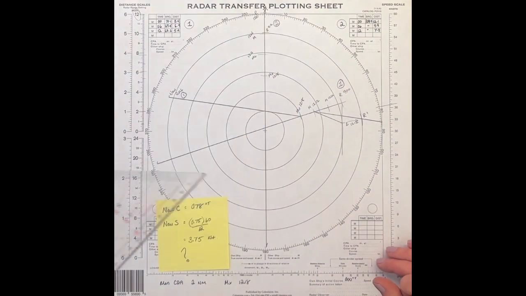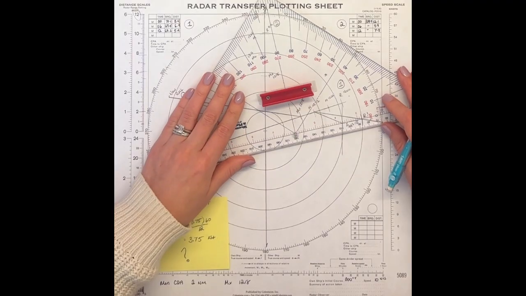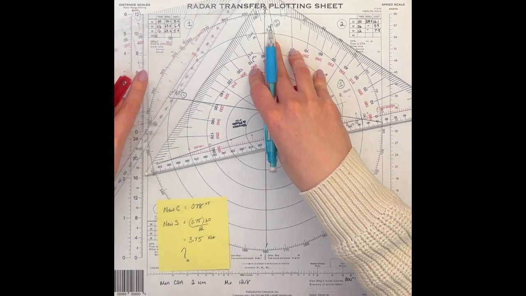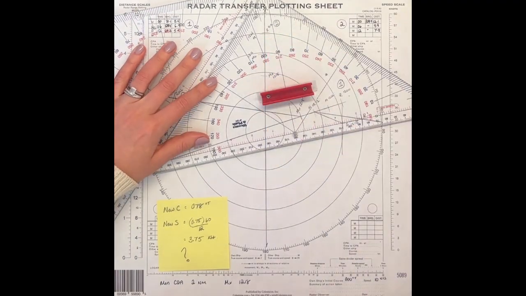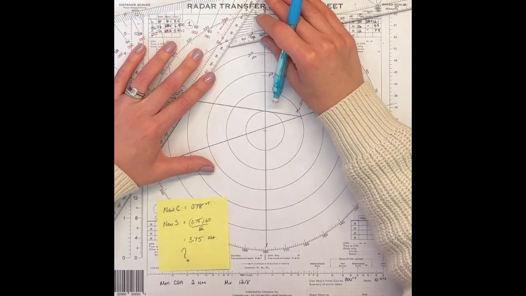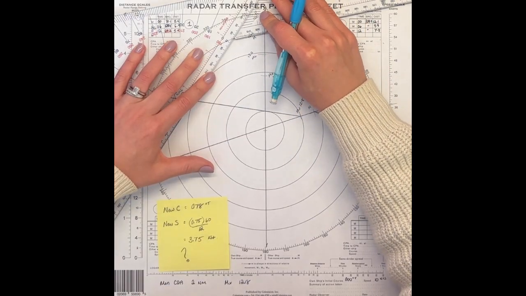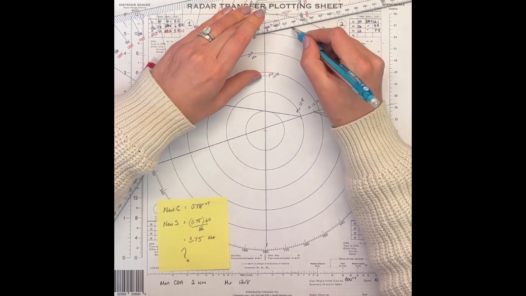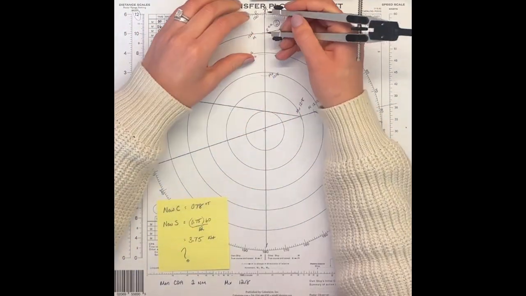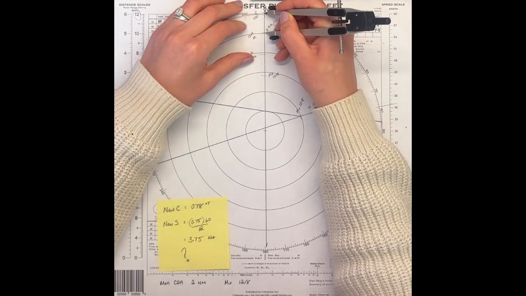Okay, so now we're going to bring that E to R prime information, that new course, specifically that 078 degrees true. We're going to bring that information up over to target 2 just to double check that this new course satisfies both target 1 and target 2 for collision avoidance. So we simply drag that E to R prime up to target 2 and draw it out.